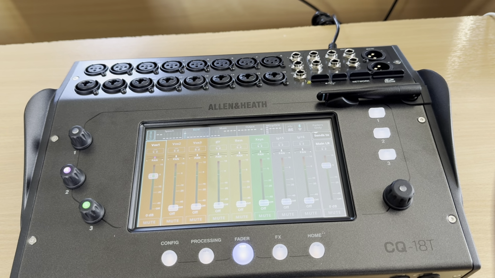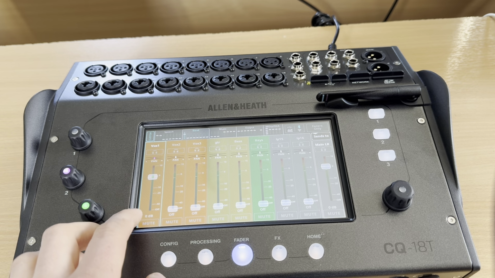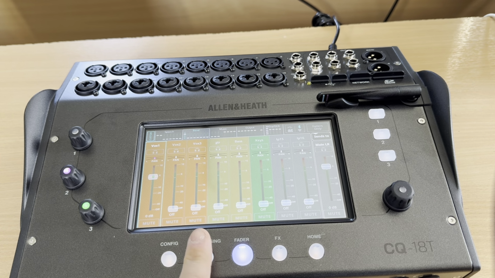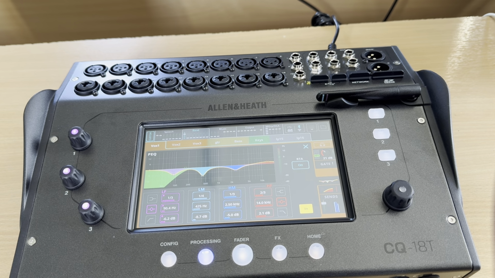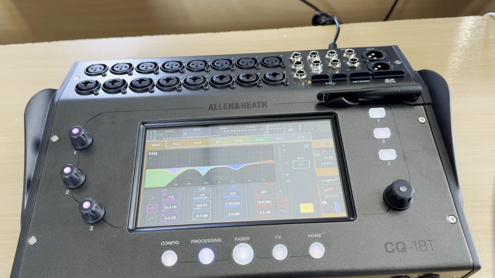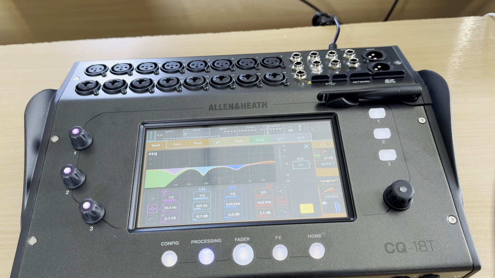So just make sure before you press that overwrite button that all the mutes that you want off are off and all the mutes that you want on are on, but also that the channels are set correctly, both on EQ and other elements if you've made adjustments to that.